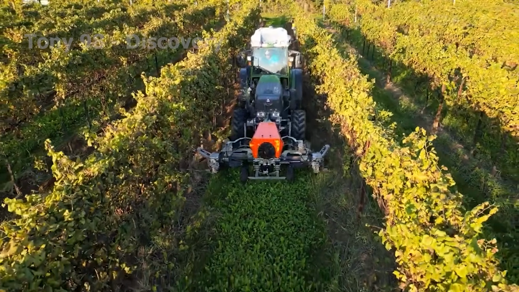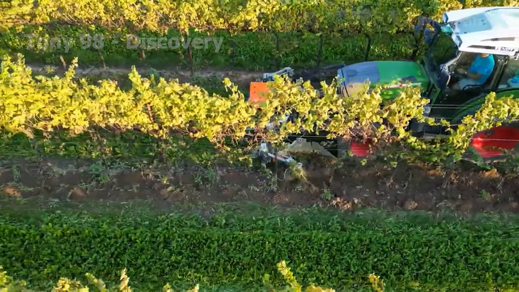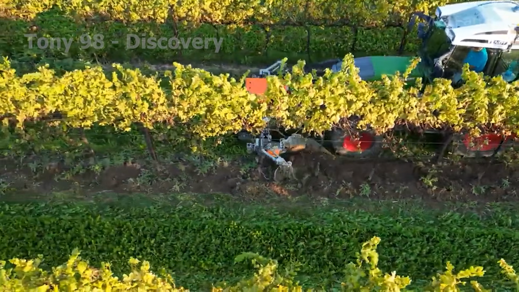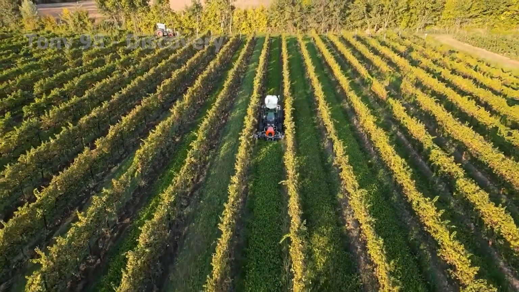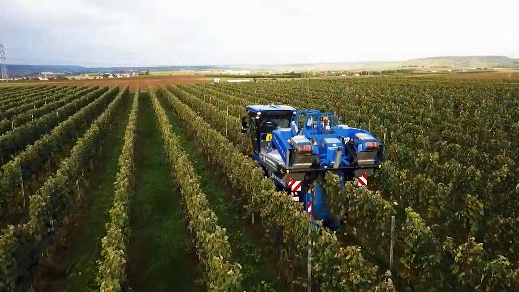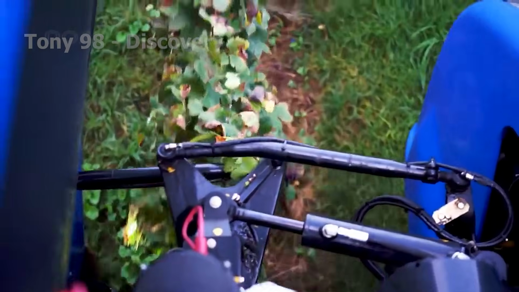Taking care of vineyards requires more special care than other crops. Farmers do not completely remove weeds, but only cut off the tops. Retaining the grass roots helps prevent vineyard soil from eroding. This machine helps farmers to harvest quickly and without much impact on grape quality.